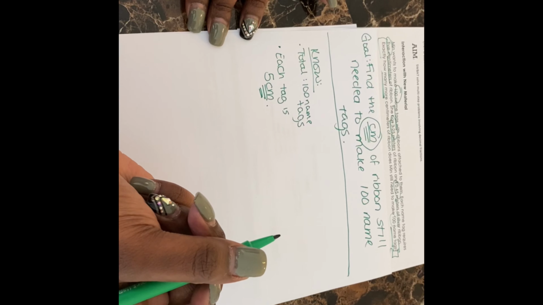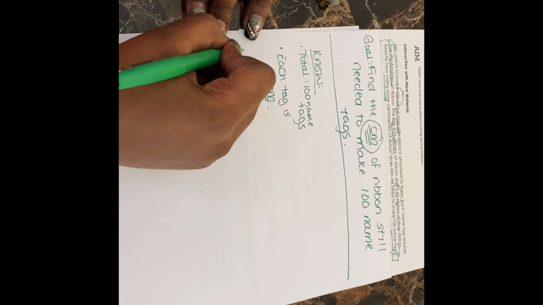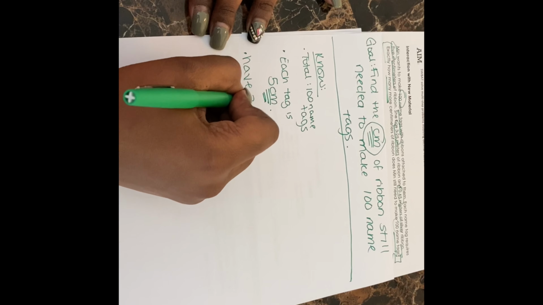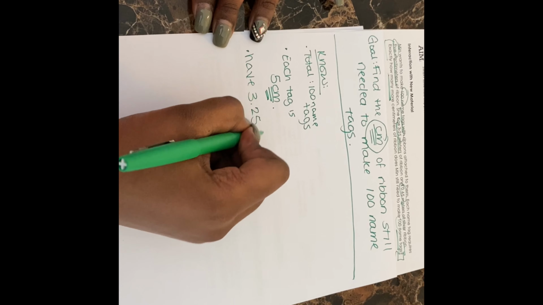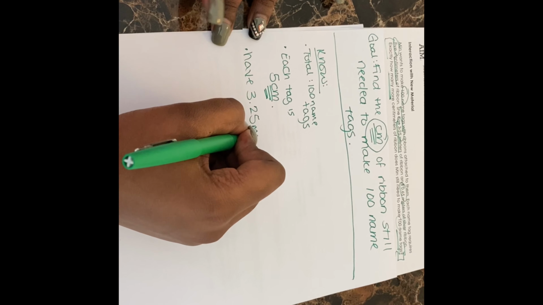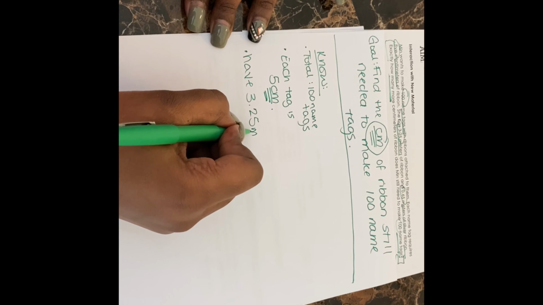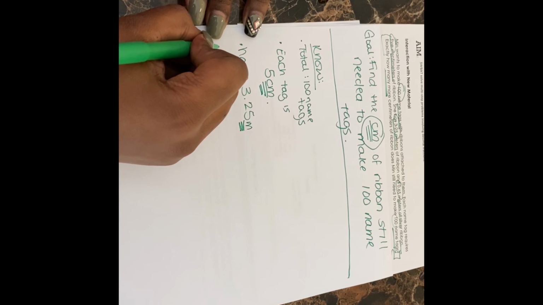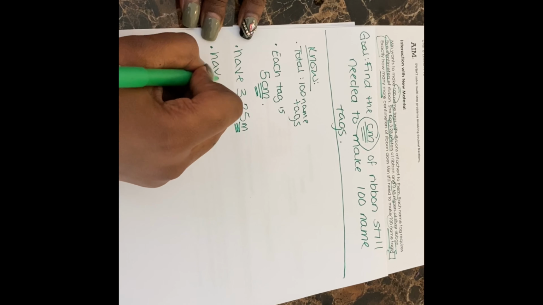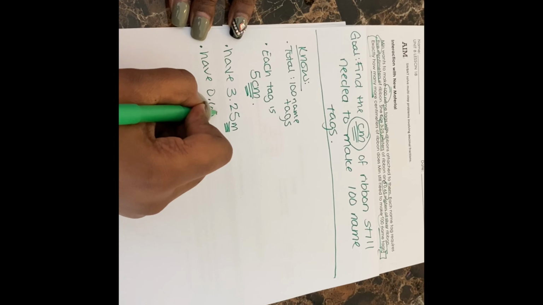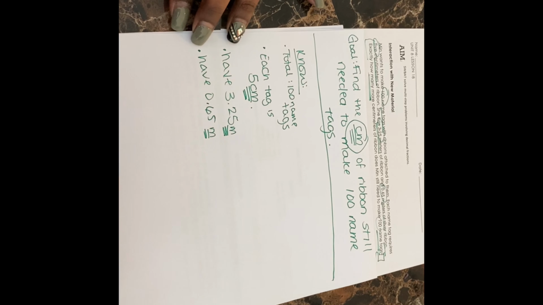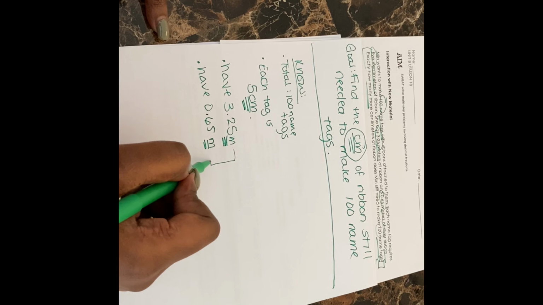So each name tag is 5 centimeters. We currently have 3,2500 meters of ribbon, of one color ribbon. So I'm going to put the M to represent meters. That's going to be important. We also have 6,500 meters of silver ribbon. Those things are going to be very important.